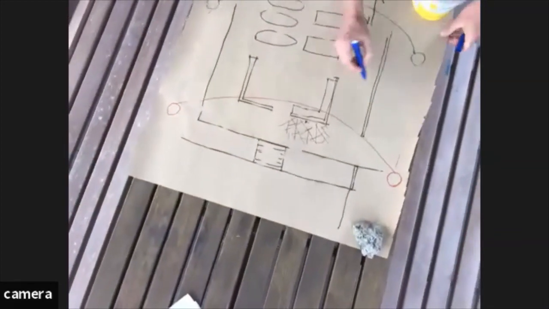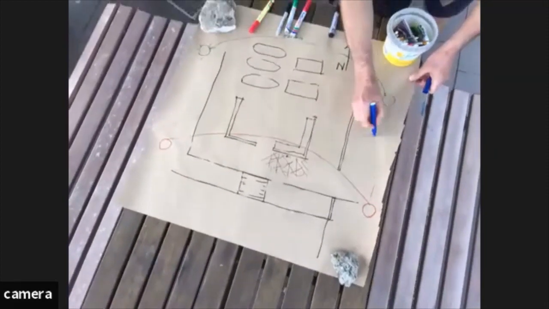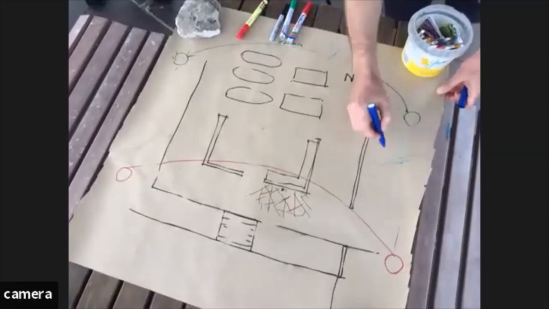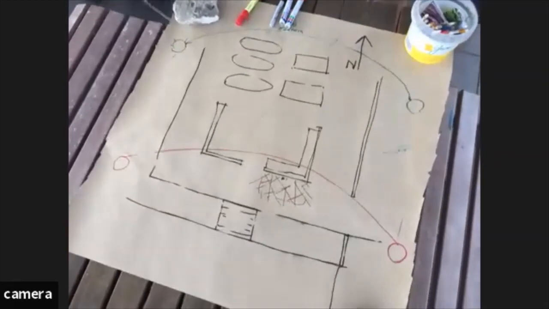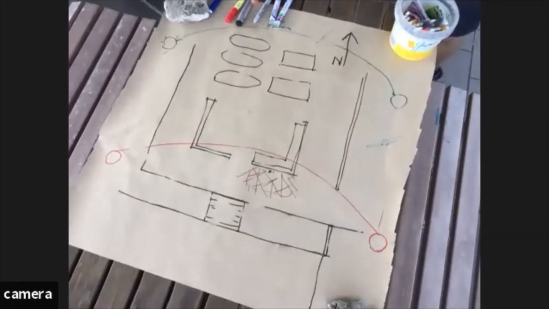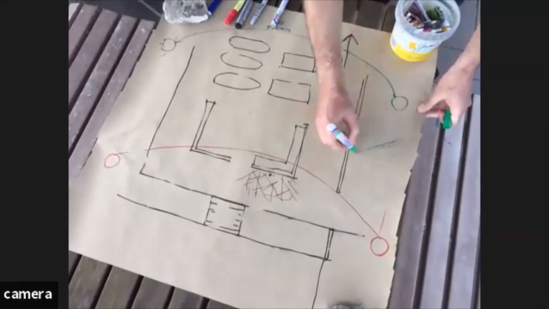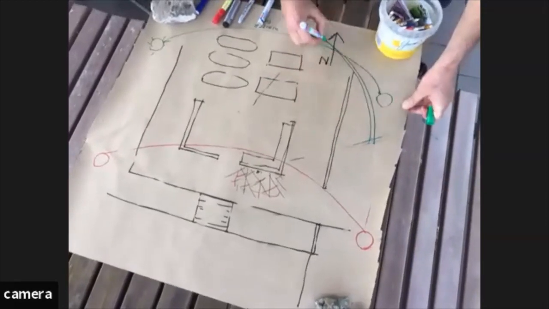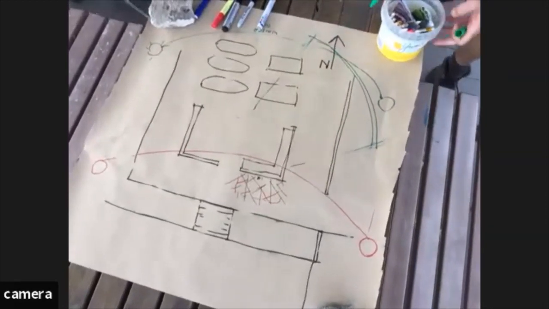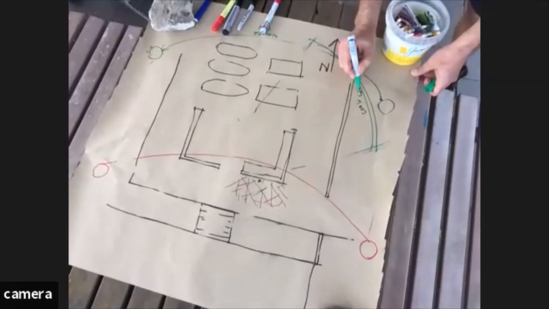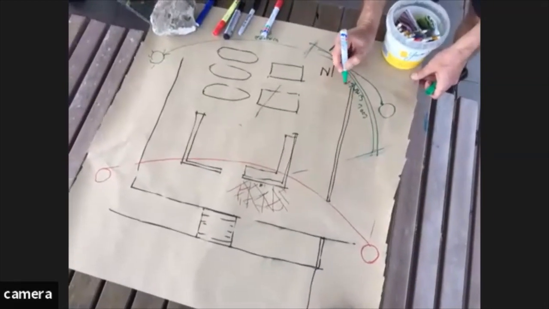The other sectors, what are we looking at over here? So we've got our northeast. This sector here, that's our cool summer breezes.